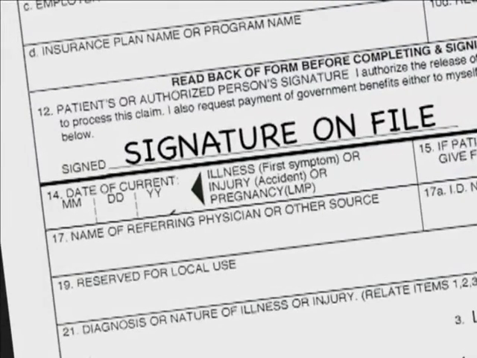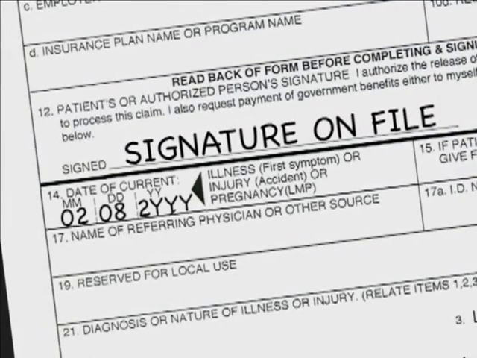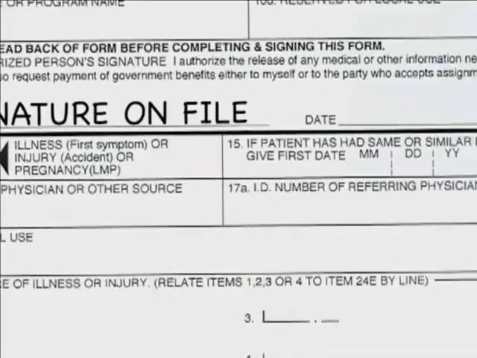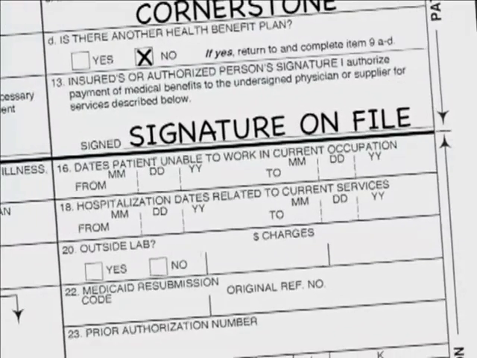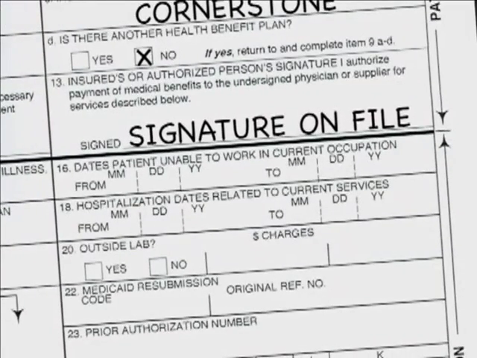Block 14. Enter the date, month, day, year, the patient's current illness, injury, or pregnancy began. Block 15. Enter the date, month, day, year the patient was first treated for the same or similar illness. If unknown or not applicable, leave blank. Block 16. If applicable, enter the dates, month, day, year the patient was unable to work. If unknown or not applicable, leave blank.